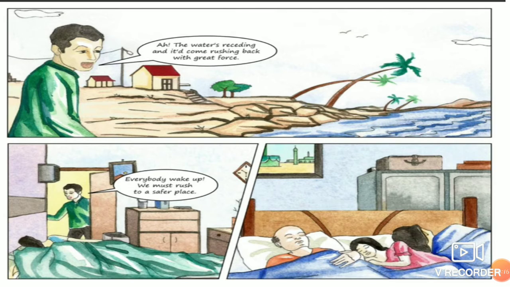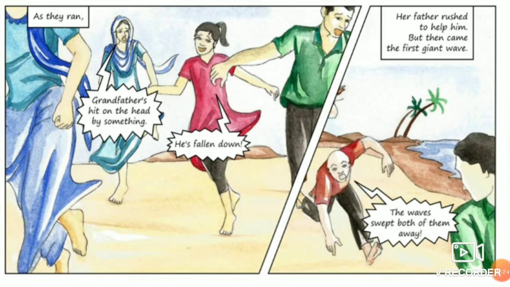So he rushed inside and woke up everybody, and he urged them to move to a safer place. As they ran, the grandfather was hit on the head by something. He fell down. Her father rushed to help him, but then came the first giant wave. The wave swept both of them away. So what happened? They started running towards a safer place.